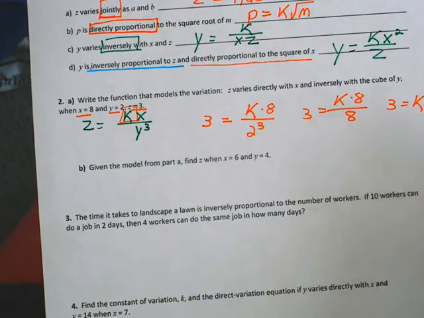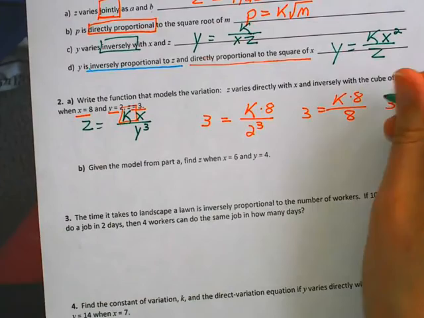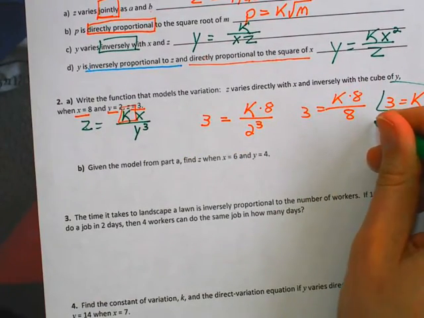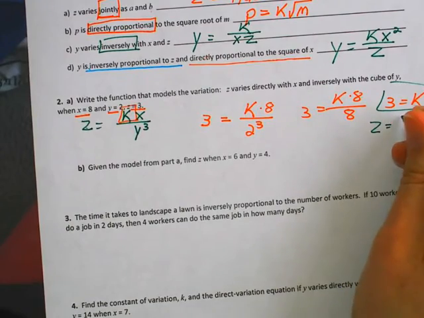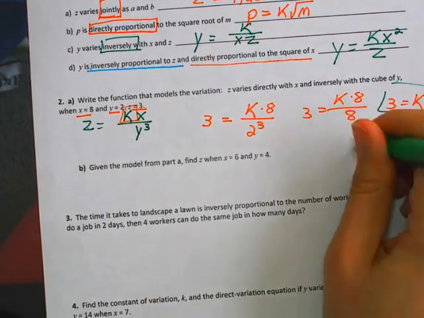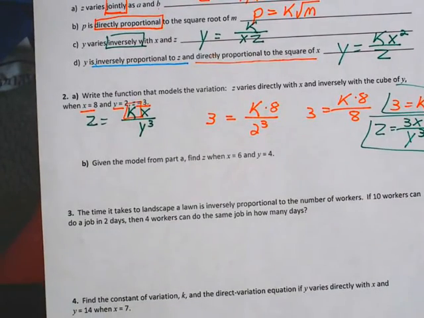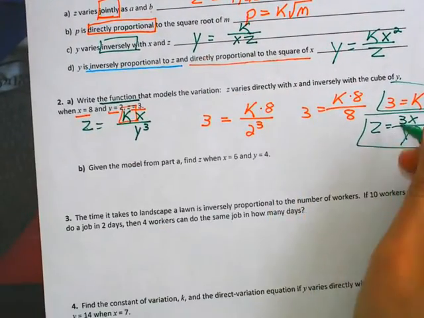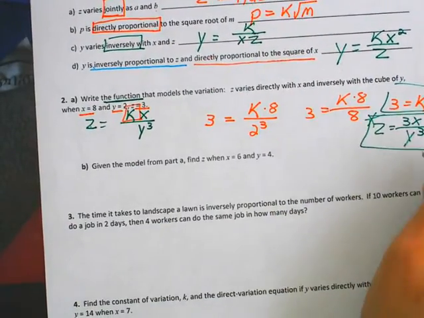All right, so then for our final answer, we're going to substitute back into our equation. So we have our final equation: Z equals 3x over y cubed. So not until you find your value of K have you written the function. So this will be our final answer right here.